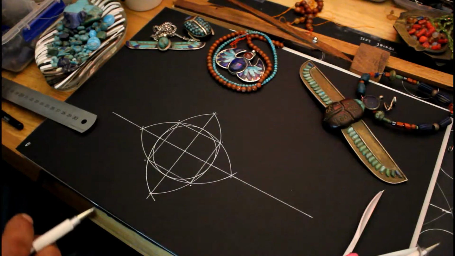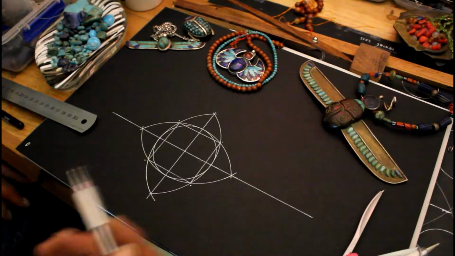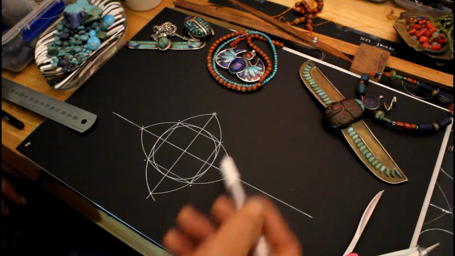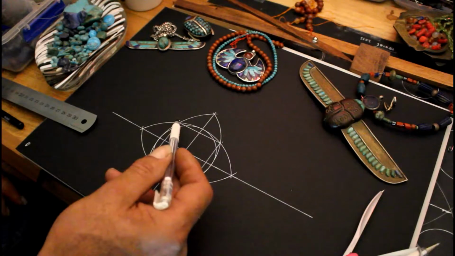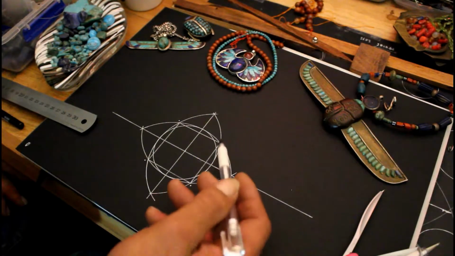Anyway, back to this. What we got here is what I mentioned earlier, the squaring of the circle by using these opposing vesicas and finding these 4 points for the exterior points for our square.